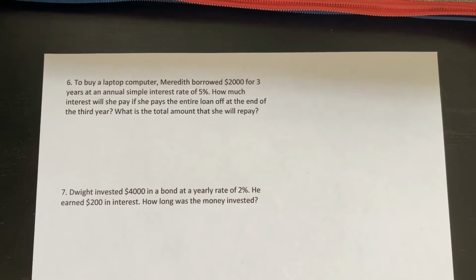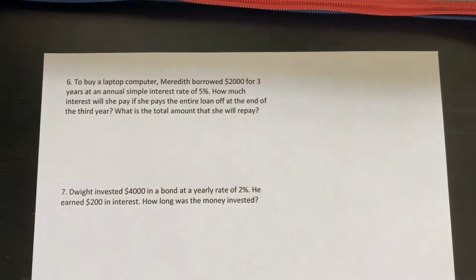Hey everyone, welcome back to the GT Improvement course. We are going to finish up working on these simple interest word problems.